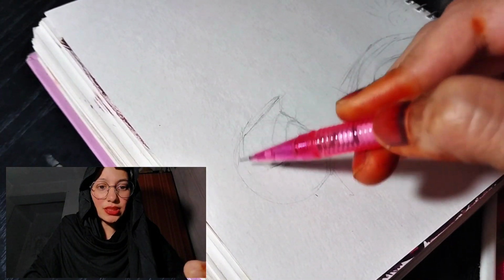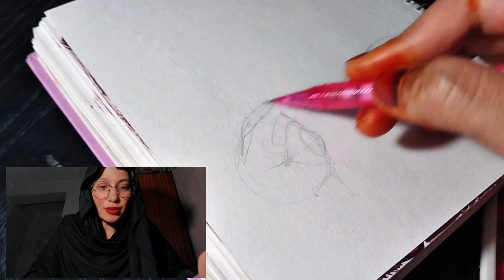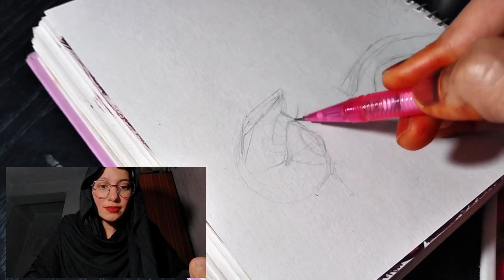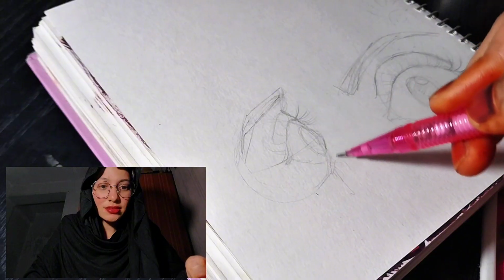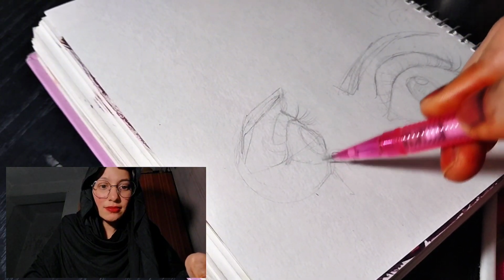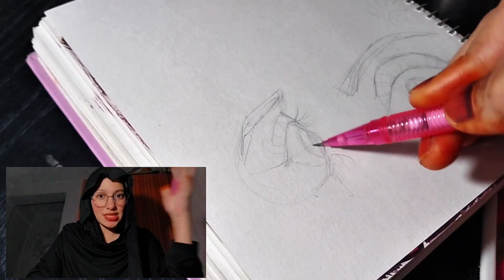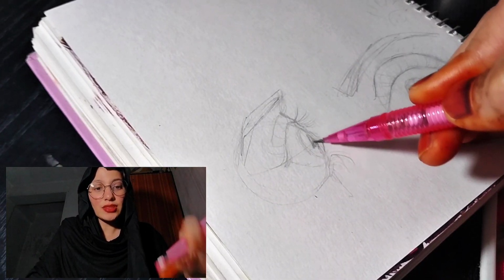Then we continue with the eyebrows. Now eyelashes. So you get the eyeballs from the side. Okay, so now the side is done.